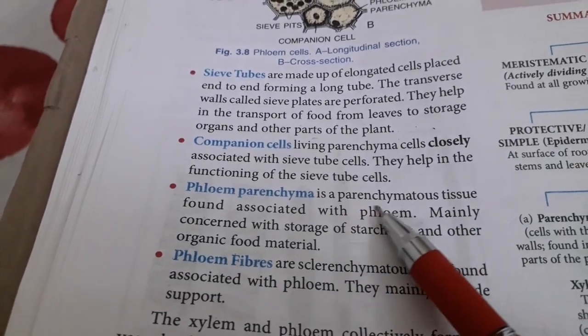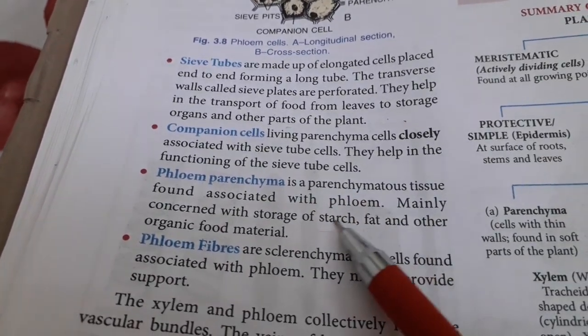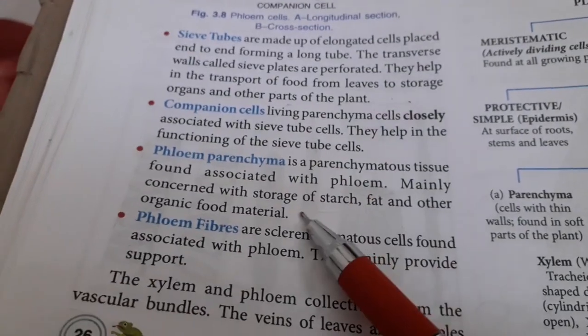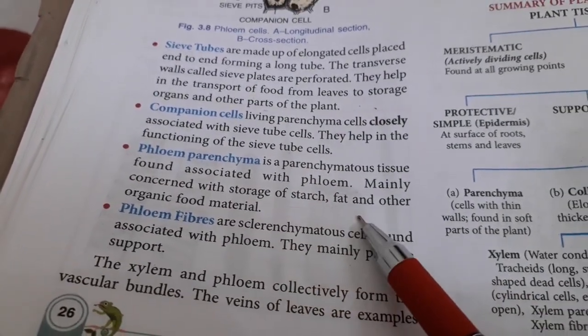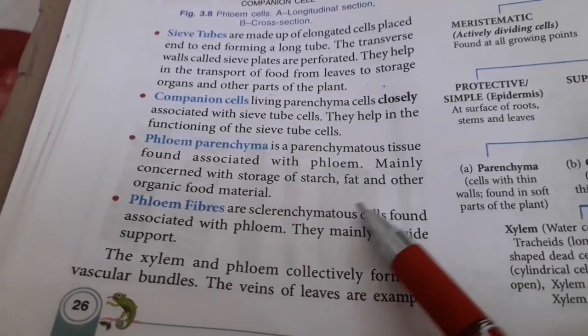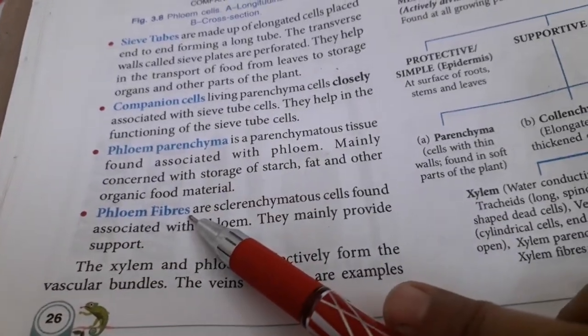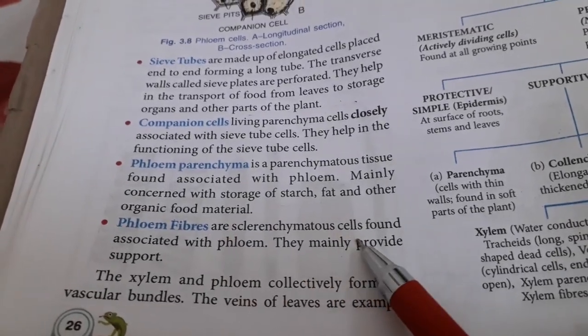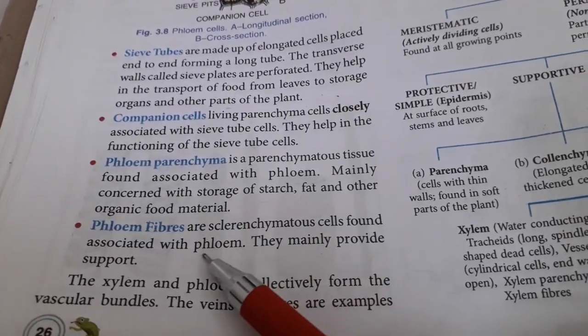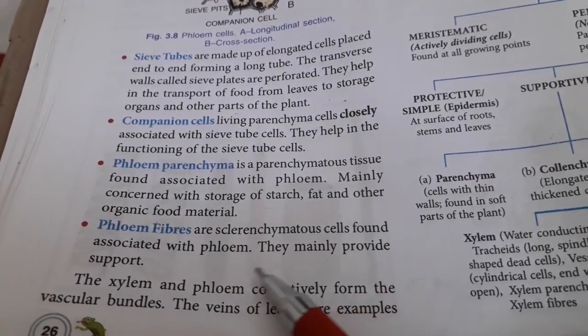Then phloem parenchyma is parenchymatous tissue. Again, it is associated with phloem, and since it is parenchyma, the function will be storage of starch, fats and other food products. And phloem fibers, whenever the name fibers comes, you should know that fibers are made up of sclerenchymatous cells and they are found associated with phloem. They will mainly provide support.